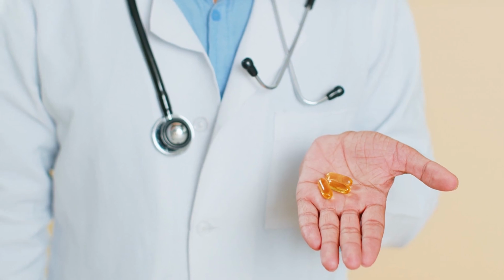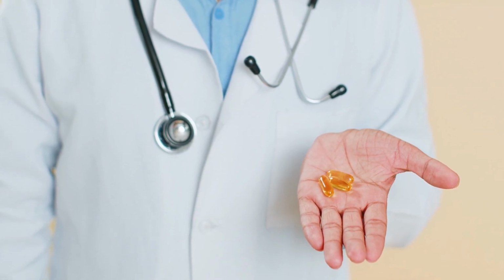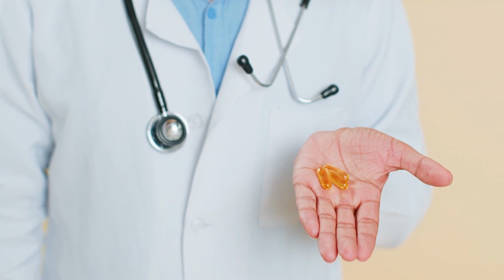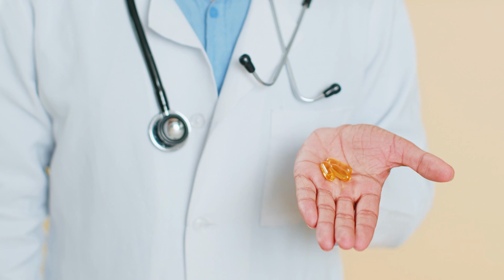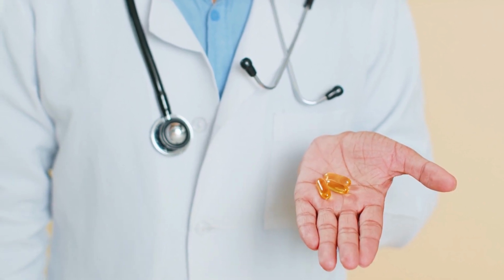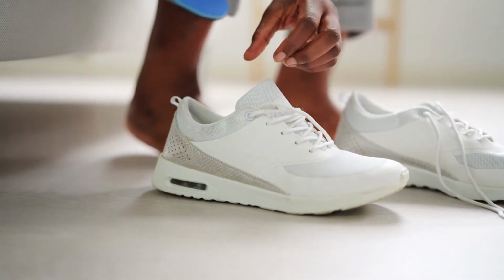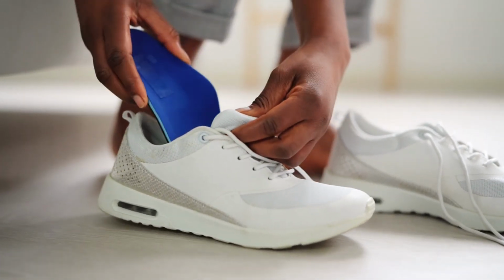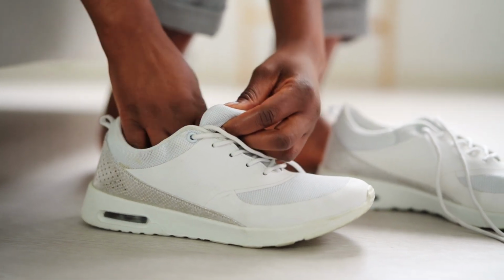4. Anti-inflammatory drugs. Non-steroidal anti-inflammatory drugs, such as ibuprofen or naproxen, are often used to reduce the pain and inflammation associated with plantar fasciitis. 5. Orthopedic insoles that provide arch support and heel cushioning, reducing stress on the plantar fascia and heel.